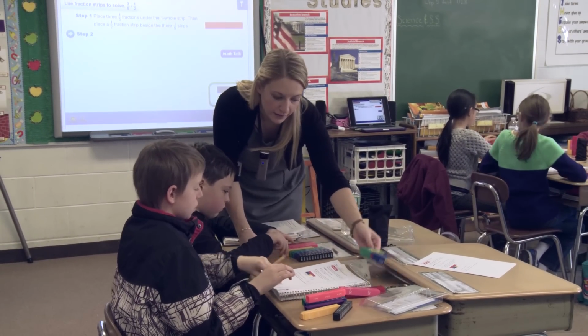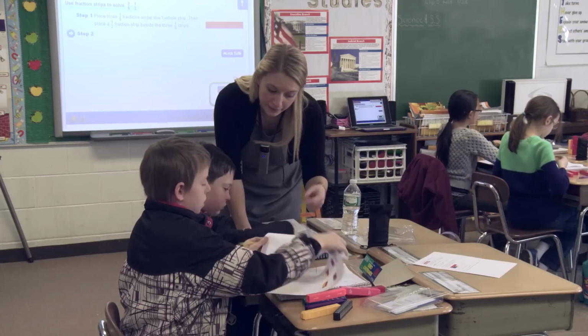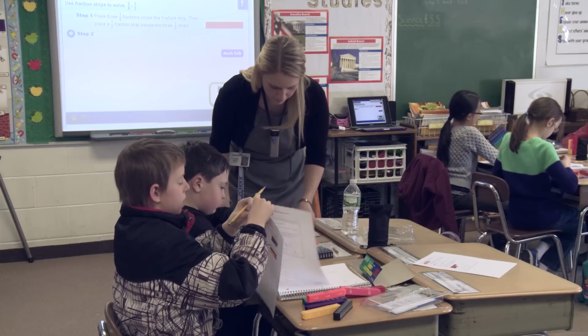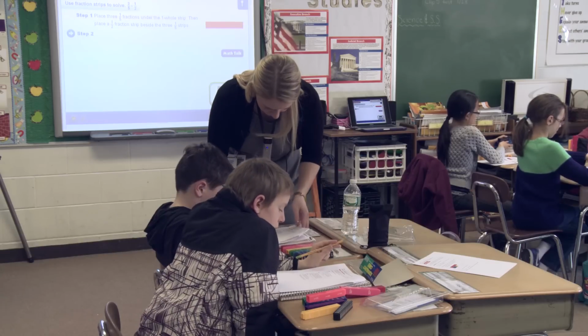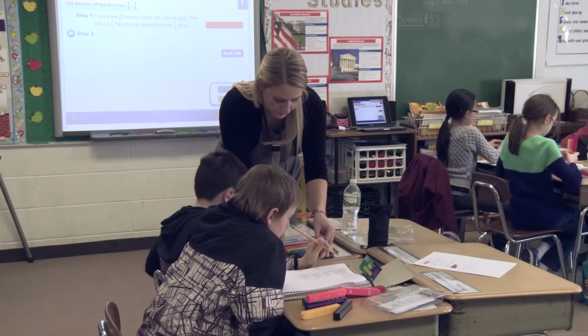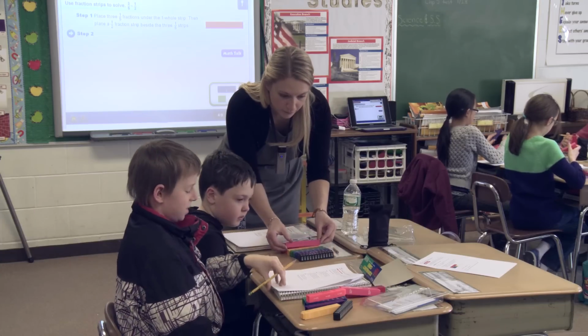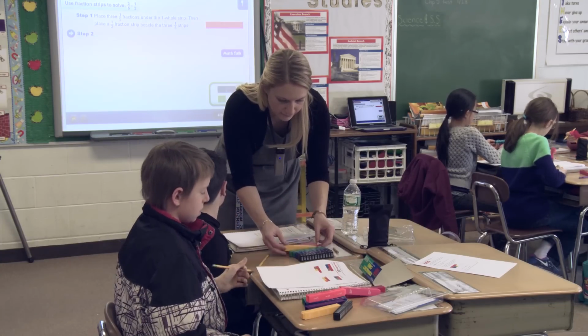The next page. Yep, the next page. I want you to model it and work through it together. Let's read it together. Can you read the top part? This is make connections. Can you read the top part, please?